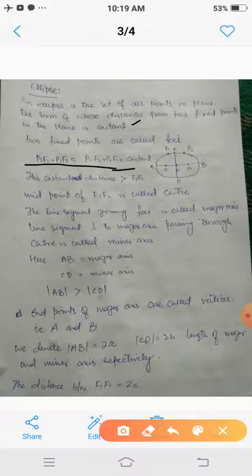So each and every point on this ellipse satisfies this equation: the sum of the distances of all those points from the two fixed points is always constant. This constant is always greater than the distance between the two foci. The midpoint of the line segment F1F2 is called the center of the ellipse.